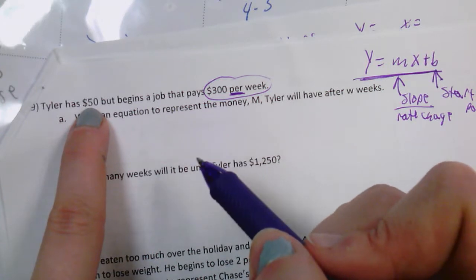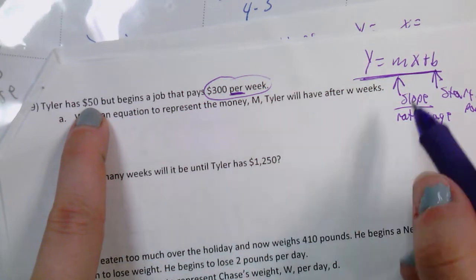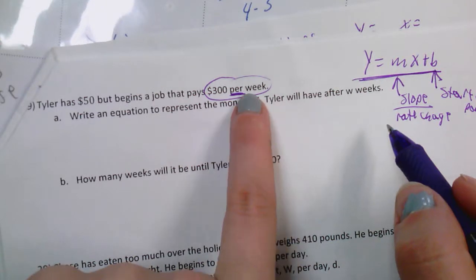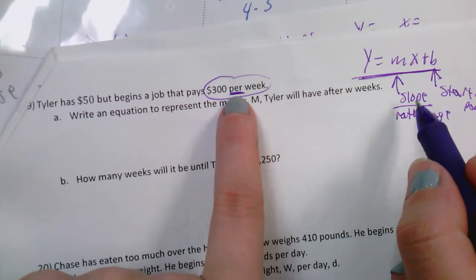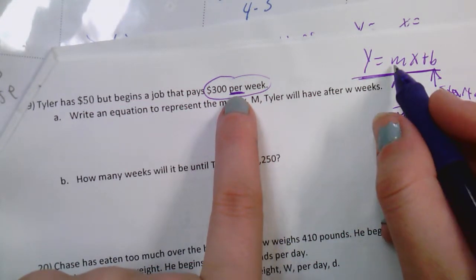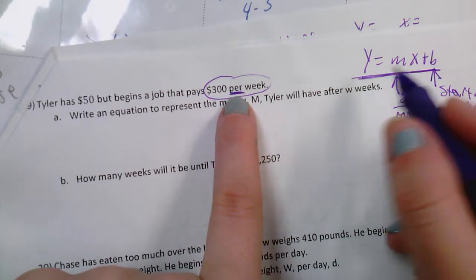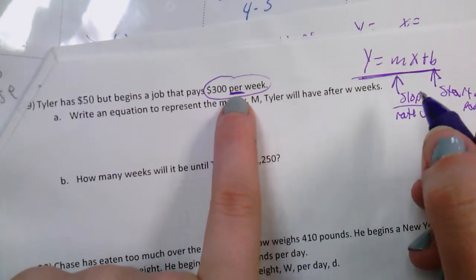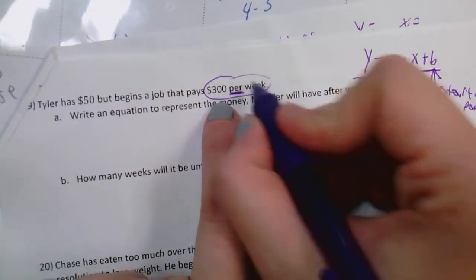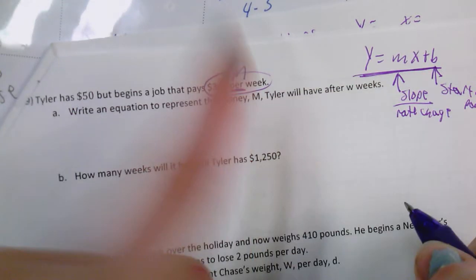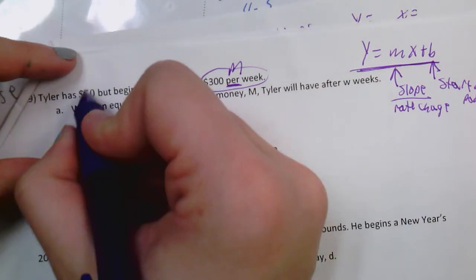I forget the purr as in the cats can climb walls. I don't know. However you want to remember it. Or meow. I think, M, meow, cat, purr. Cats purr, cats meow. So this is going to be your M. It's just one way. $50, since that's what he started with, is going to be my B.